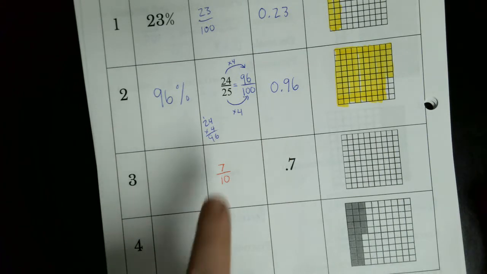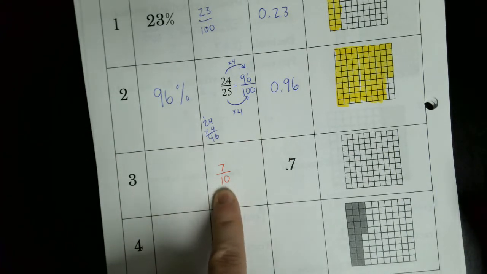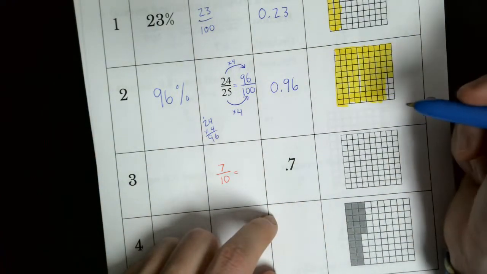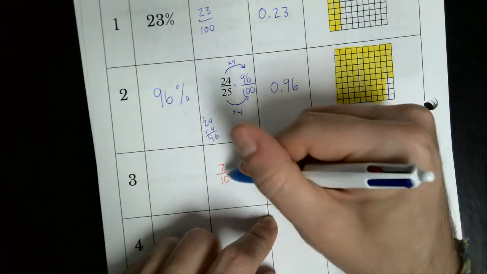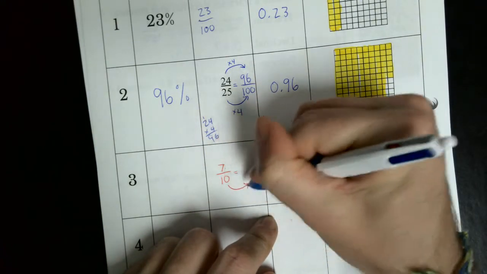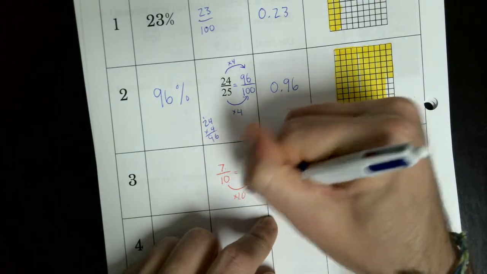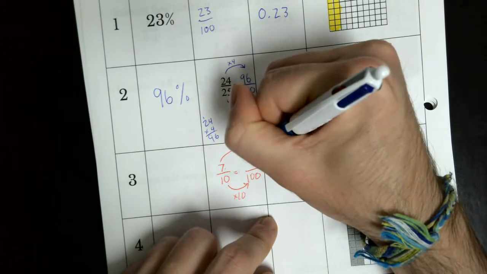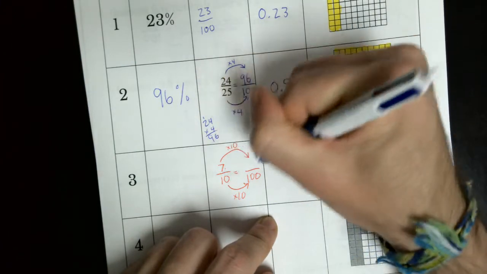This is not 7% because percents are always out of what number? That's correct, 100. So I have to get to 100 here. So we have to multiply this fraction, 7/10, by, you guessed it, 10, because 10 times 10 is 100, as I just said. 7 times 10 is 70.